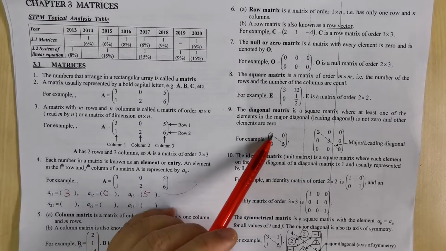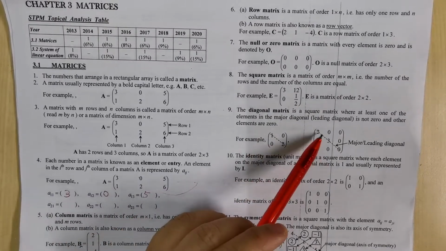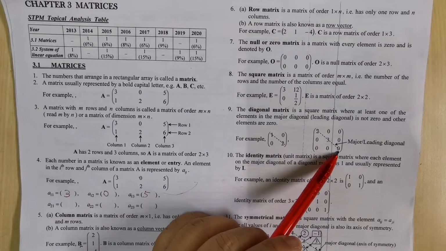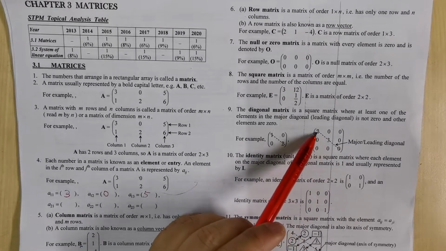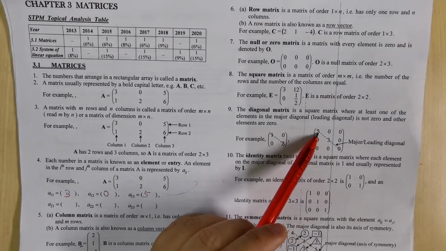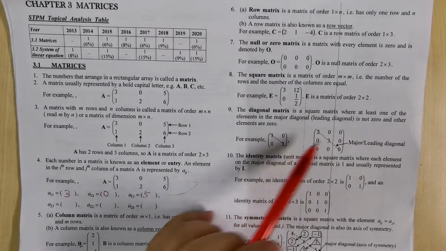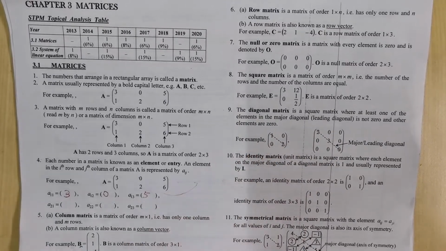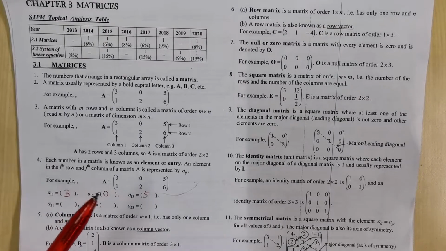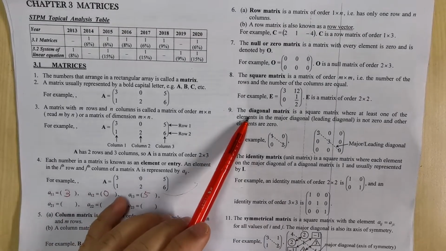Alright? So you see that this one both also not 0. This one 2 is not 0. 1 is 0. It's okay. As long as there is at least one element in the diagonal that's not 0, and other than that, all must be zeros, then we call it diagonal matrix. Okay? So this one have to memorize.